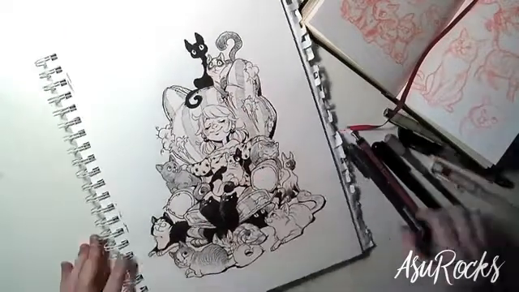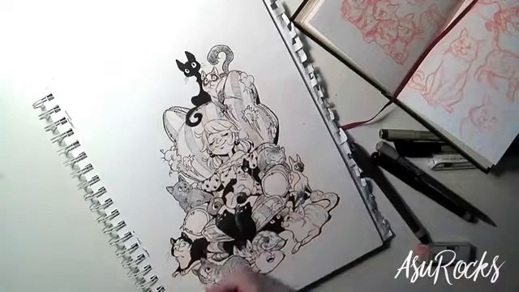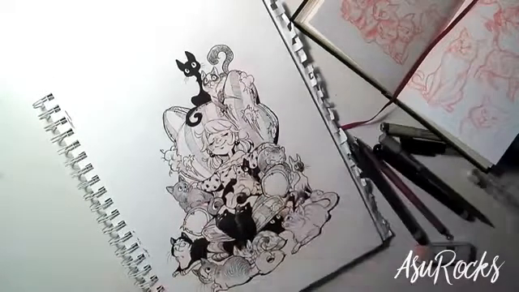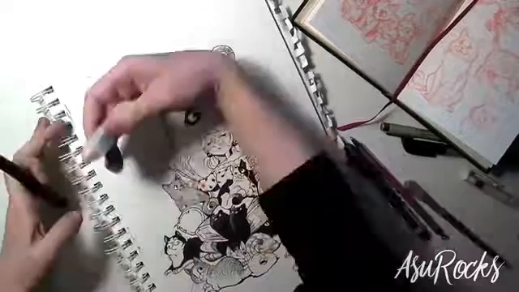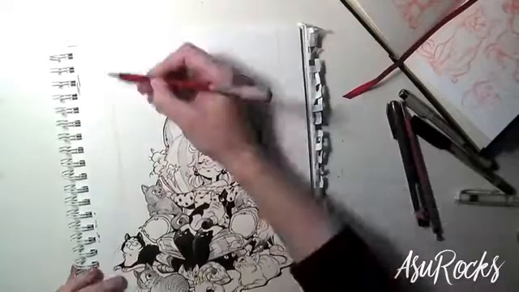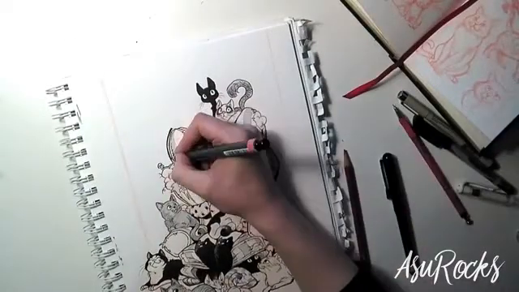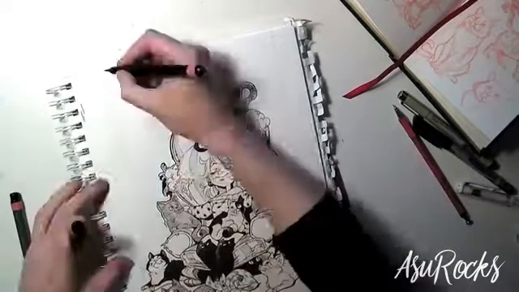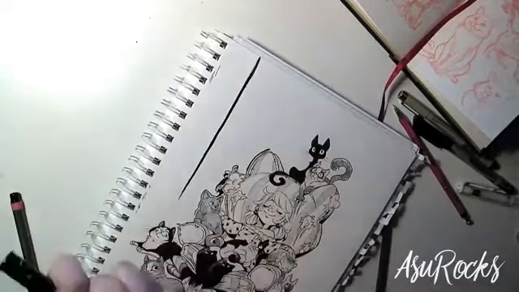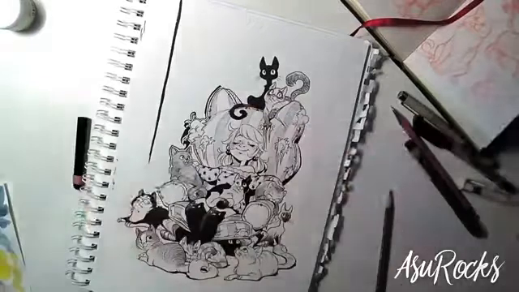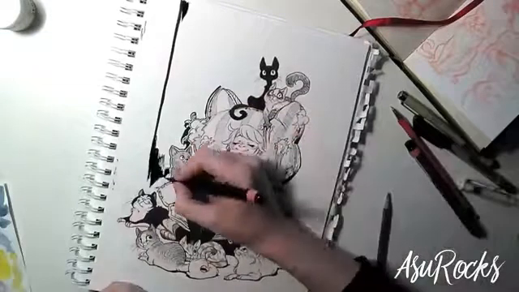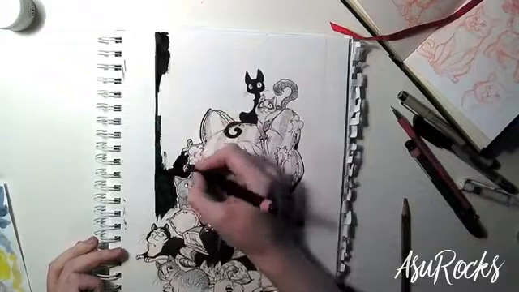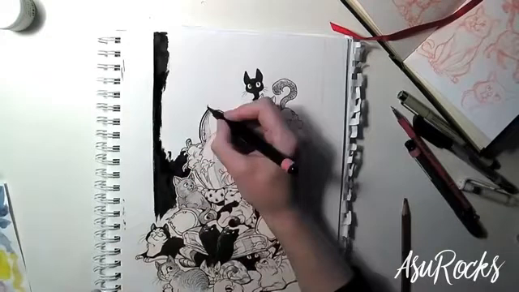And this one, the white pen I'm using, it's the Mitsubishi Signo pen in white, and it's a really good one. So I use it for small corrections and adding on white details. And now I'm putting a black background on top of it with the Pentel pocket brush.